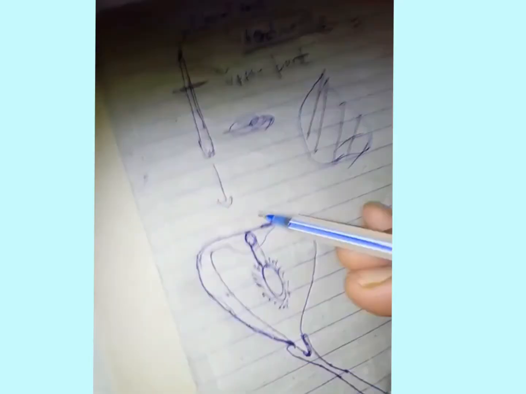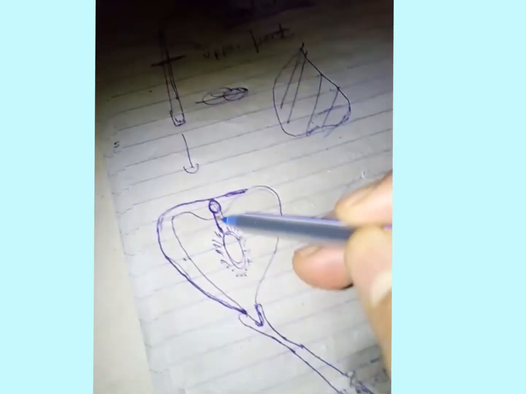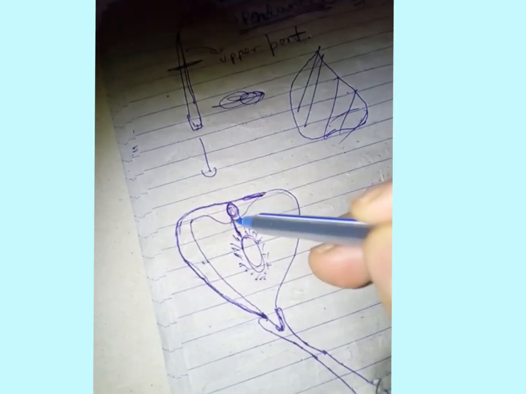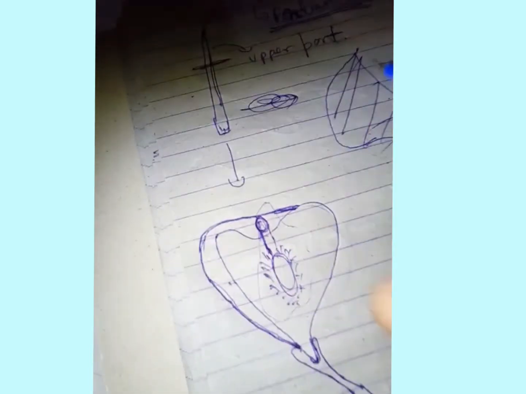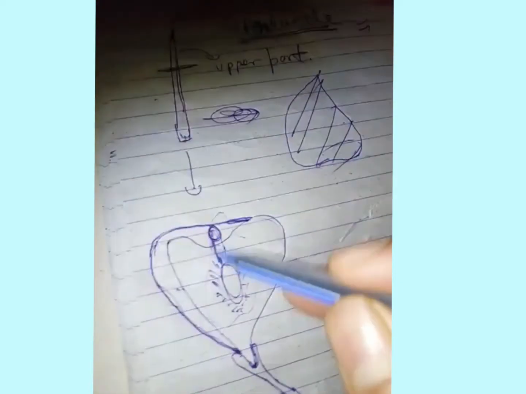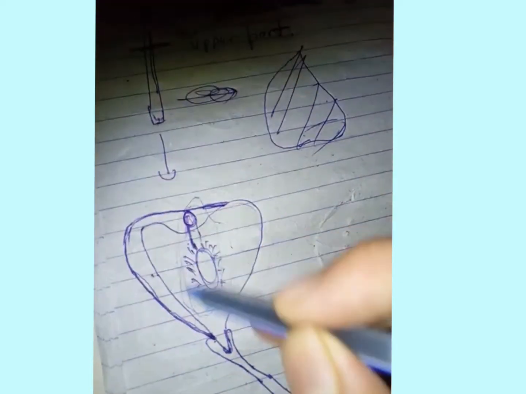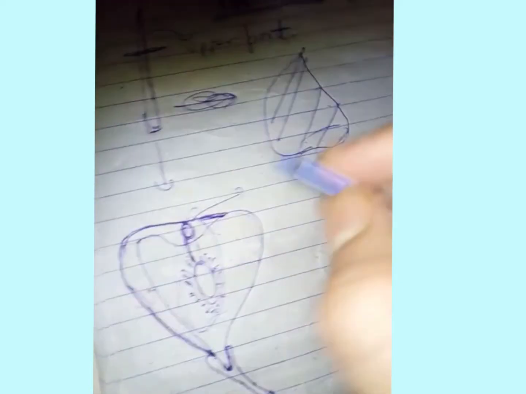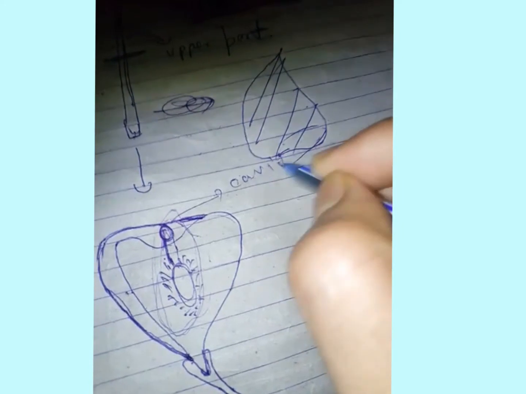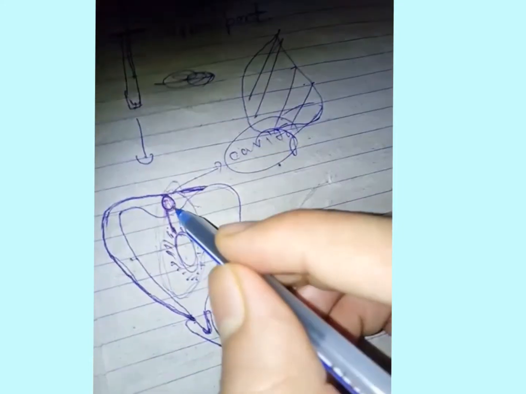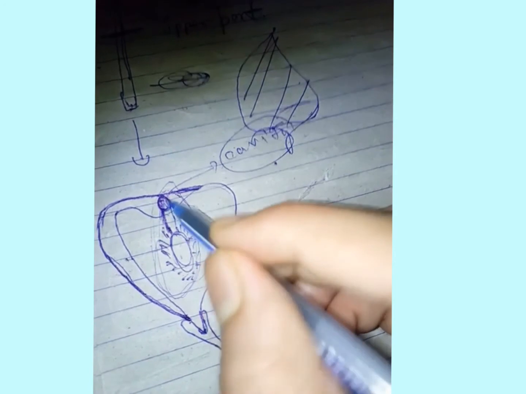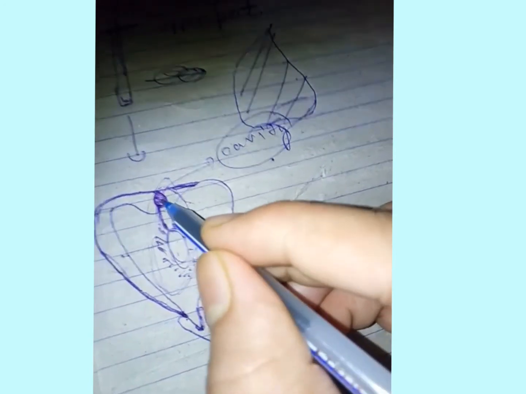This pear shaped structure contains a furrow. Sorry, contains a cavity, we can say. This is a cavity basically. This cavity is basically having the ostiole. The first part is the ostiole, which is known as the mouth of that.